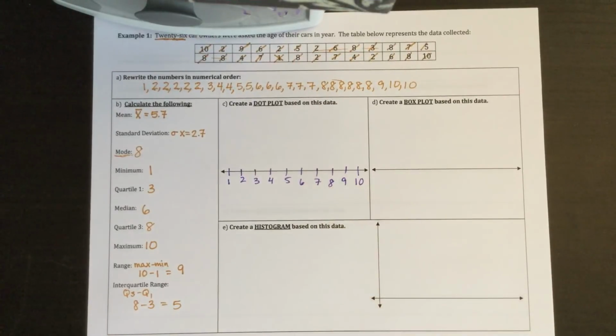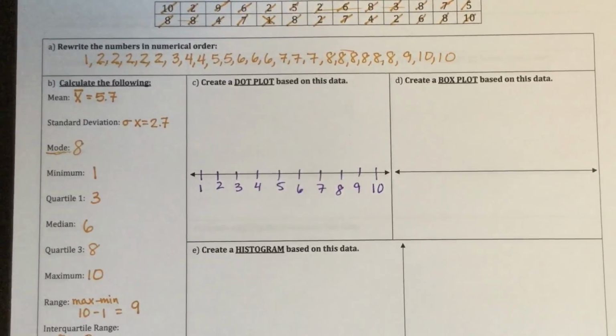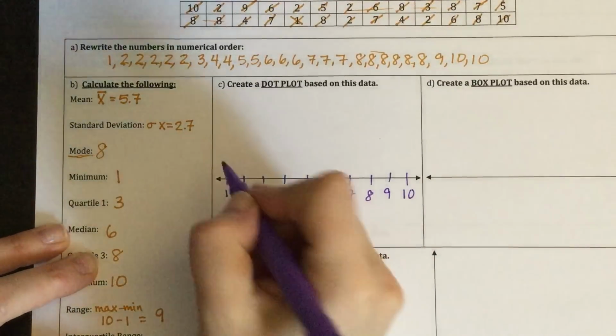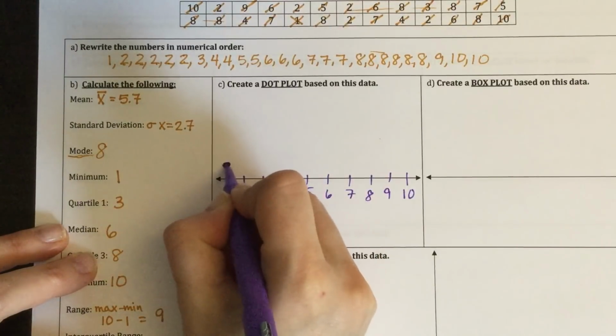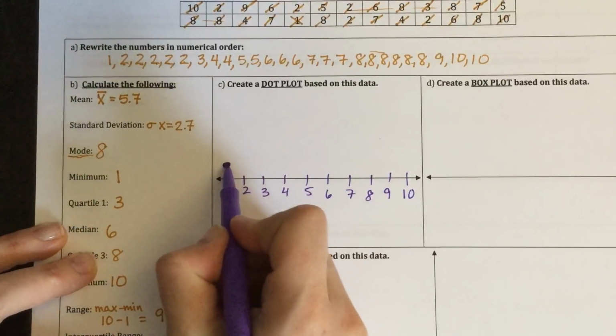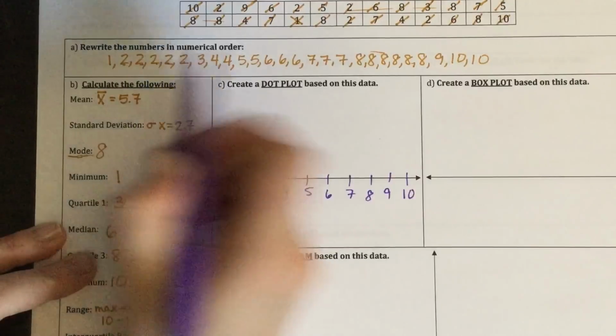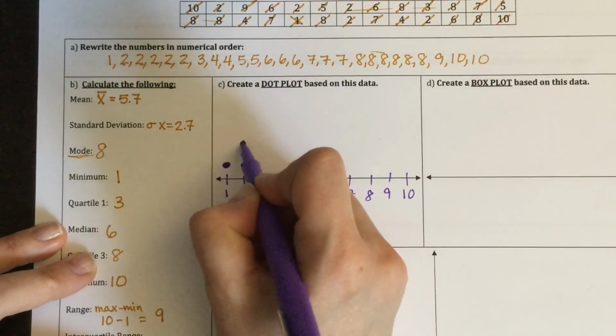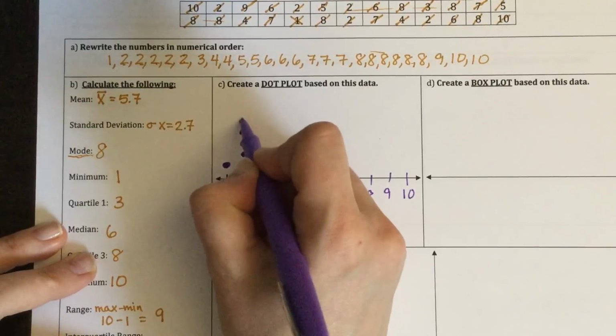And then we're just going to make a dot every single time that one of these things happens. Okay, so the frequency of 1 is 1. So I'm going to only put 1 dot there. Then I move on. 2 has got 5 of them, so I'm going to make 5 dots. So 1, 2, 3, 4, 5.